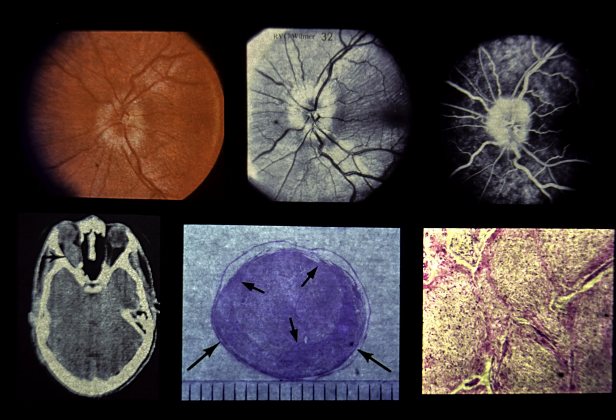Upper left. The left optic disc is edematous and hyperemic. Upper center. A red-free photograph shows disc edema and retinal striae extending through the macula. Upper right. A fluorescein angiogram shows leakage from superficial disc capillaries. Lower left. Skull X-rays were normal, but the ME scan shows a fusiform swelling of the left optic nerve.